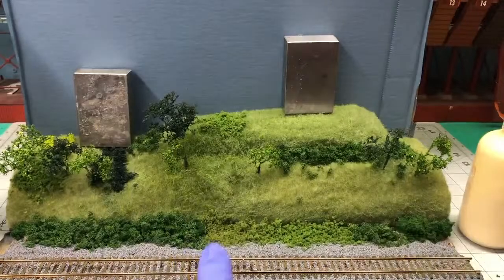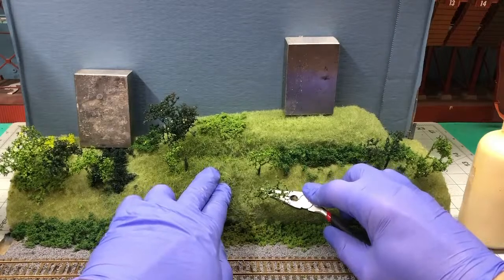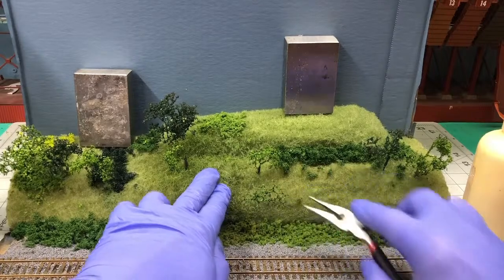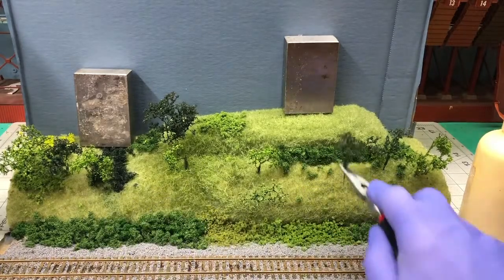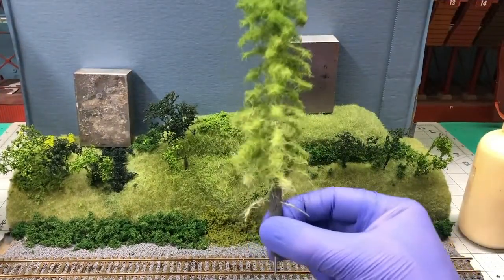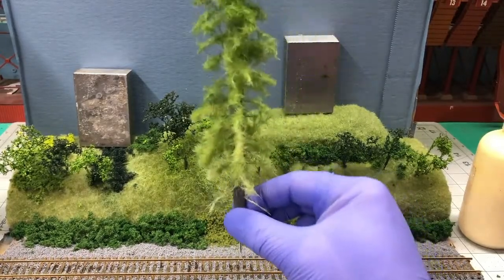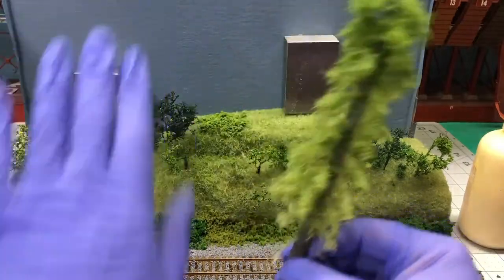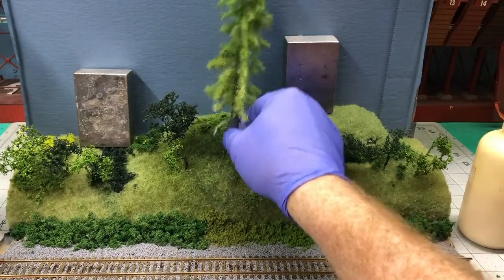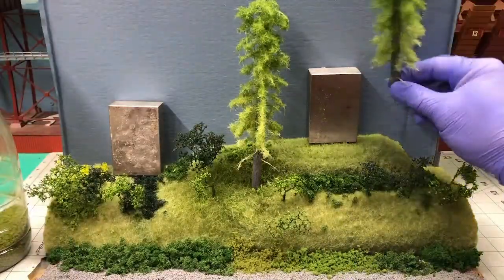Another advantage to florist foam is I can stick these bushes in on the vertical surfaces. I can have them sticking straight out towards the front of my layout. Let's add the pine trees. Notice the branches on the bottom. I tried to simulate dead branches by putting straw on there. Try to keep the pine trees vertical or as straight as you can.